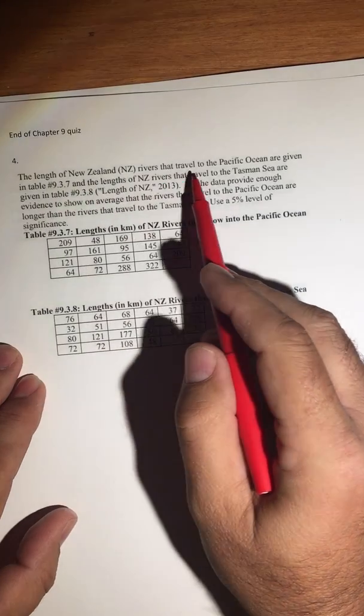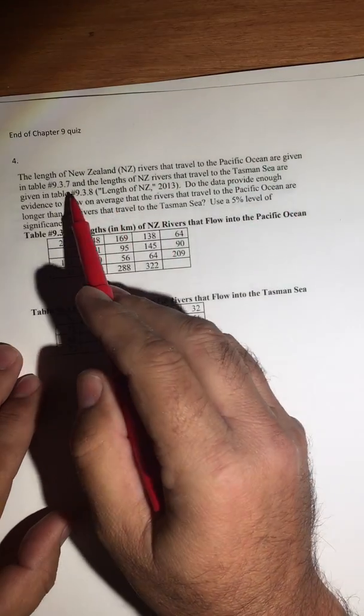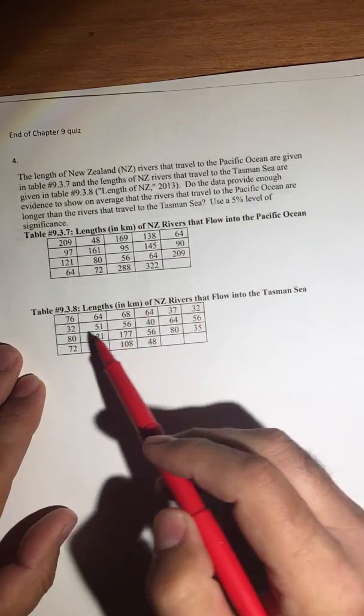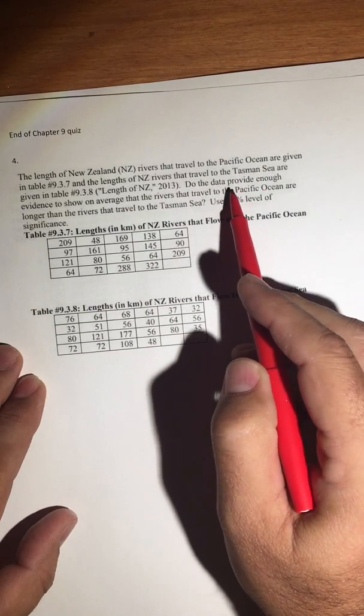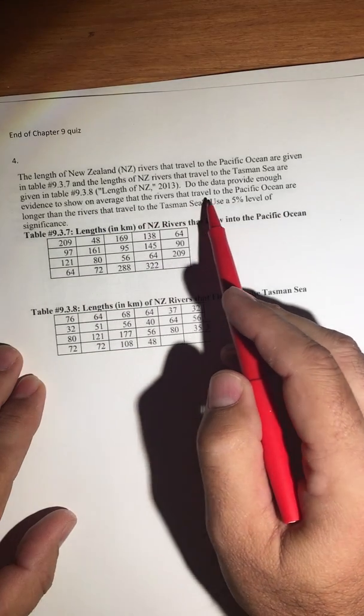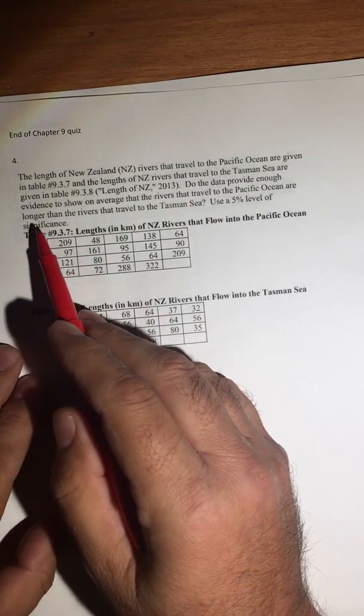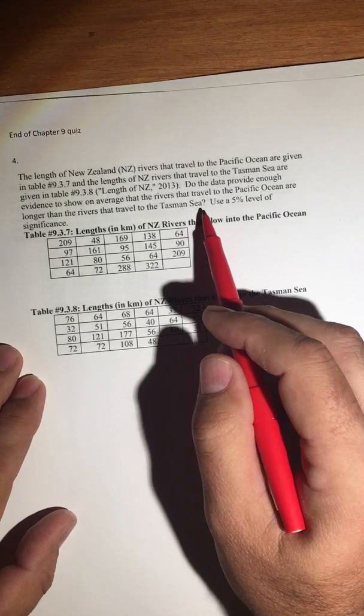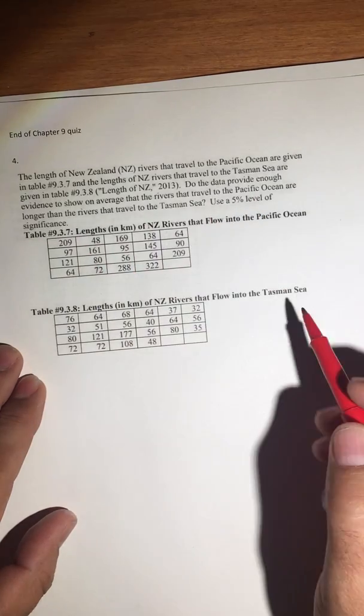The length of New Zealand rivers that travel to the ocean are given in this table, and the Tasman Sea in this table. Do the data provide enough evidence to show that the average length of the rivers that travel to the Pacific are longer than the rivers that travel to the Tasman Sea? Use a 5% level of significance.